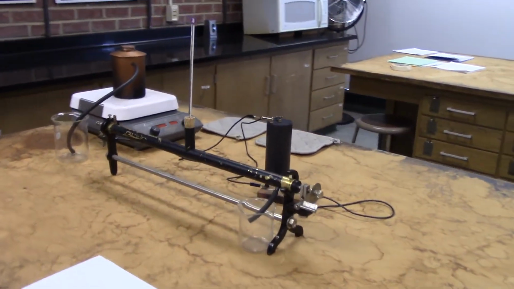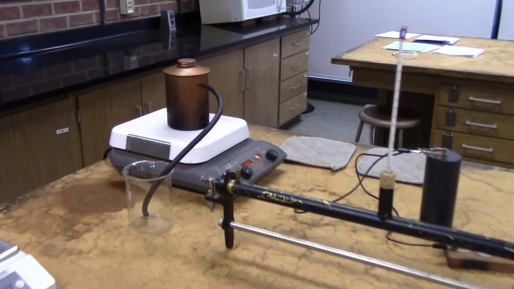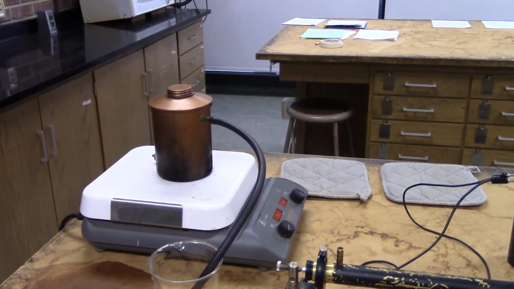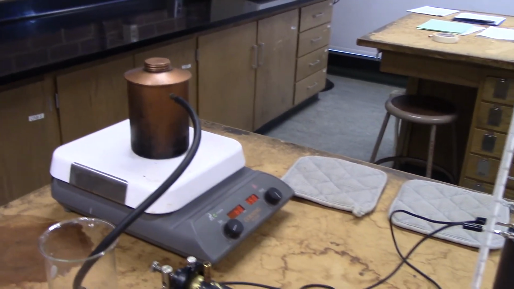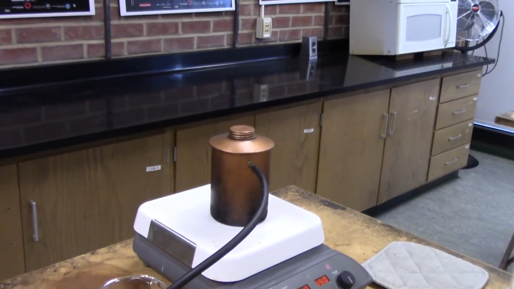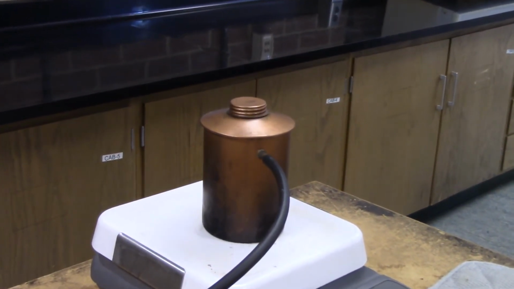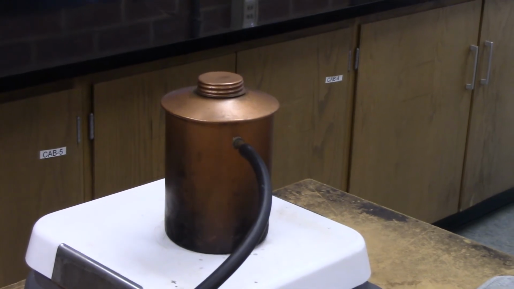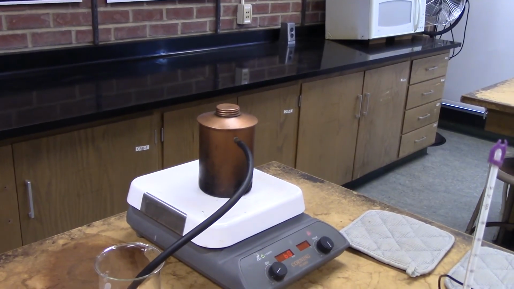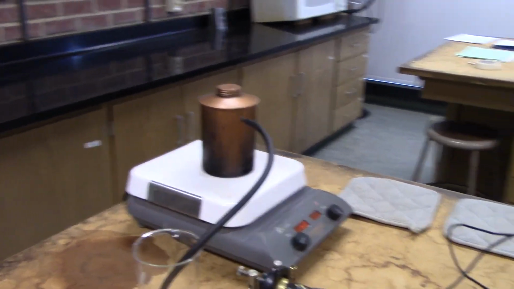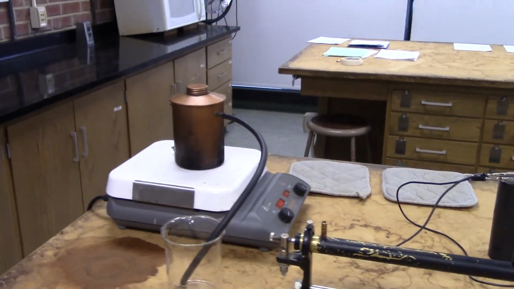And here's one of our lab tables. What we're looking at is I've got a hot plate here, and I've got a container here that's got water inside. We're going to get that up until it's boiling and creating just a lot of steam. That's going to take a while, so we've got some other measurements we'll be doing in the meantime.